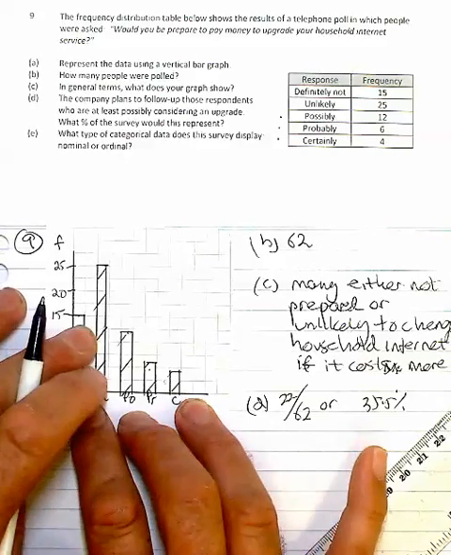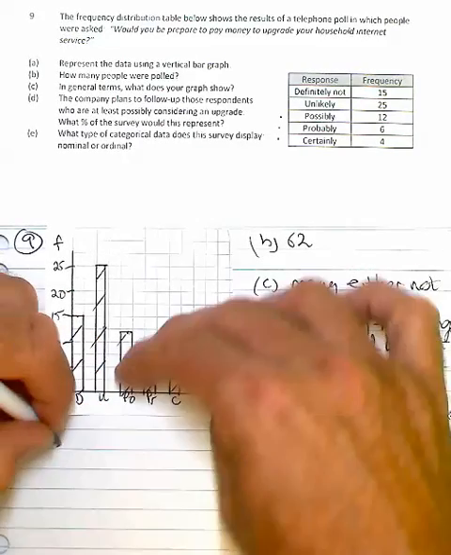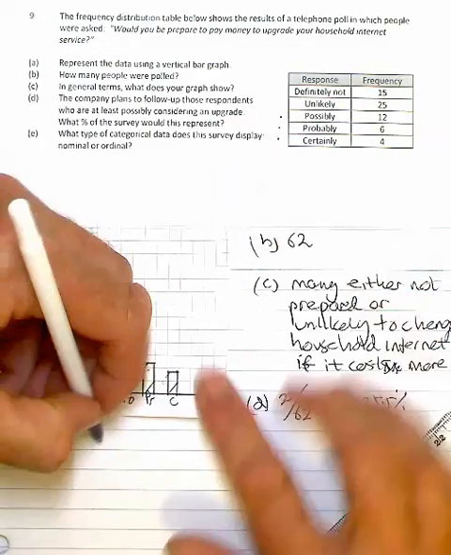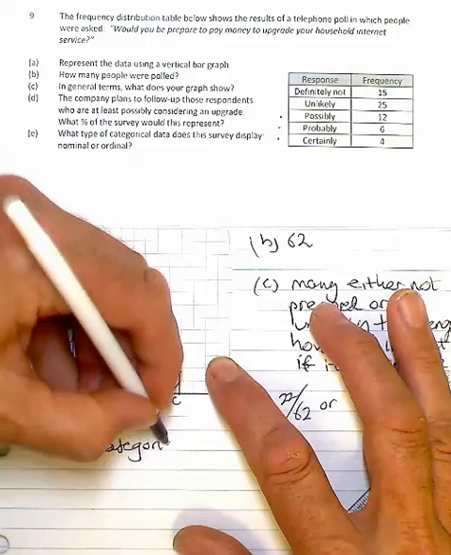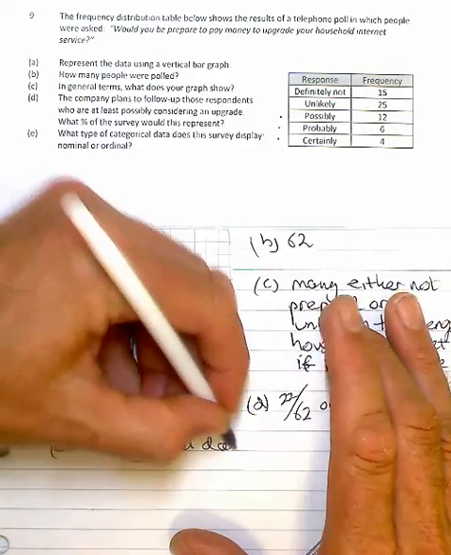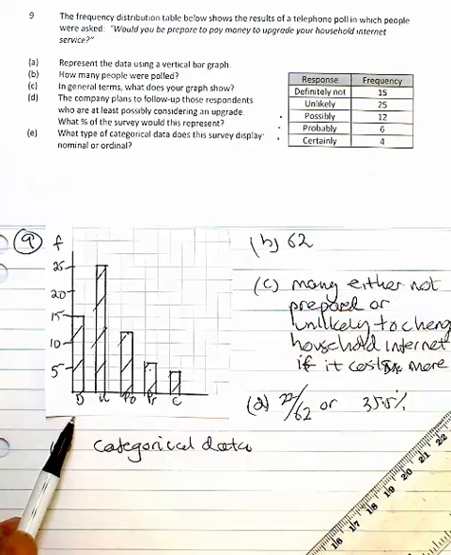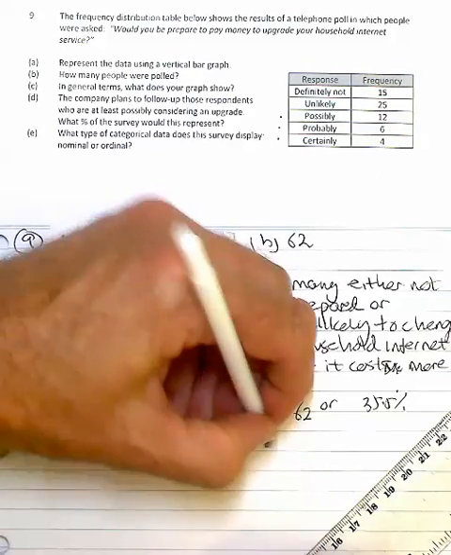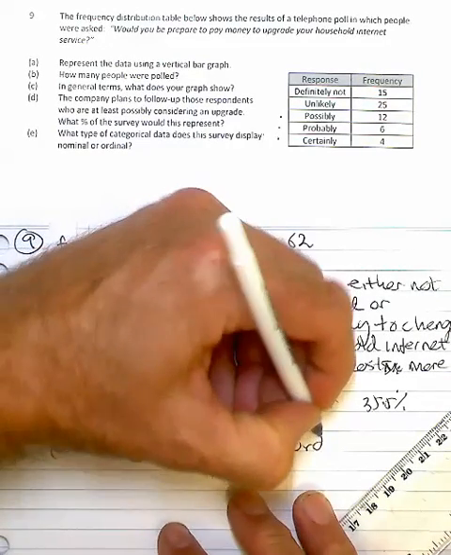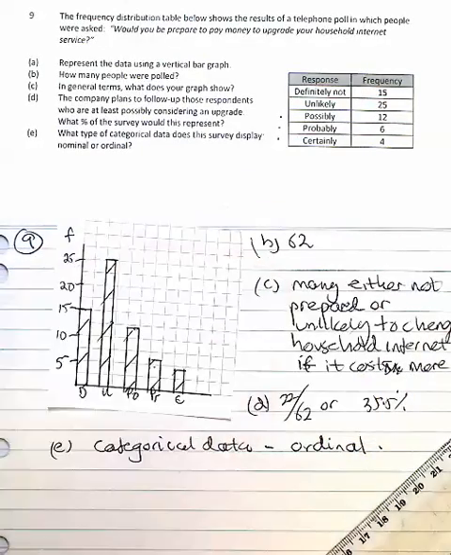Now here we're looking at categorical data. And there's an order from definitely not, unlikely, etc. So we're looking at ordinal categorical data.